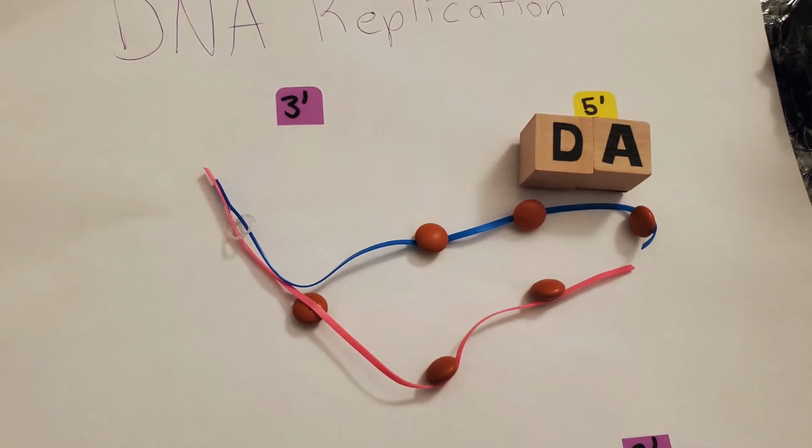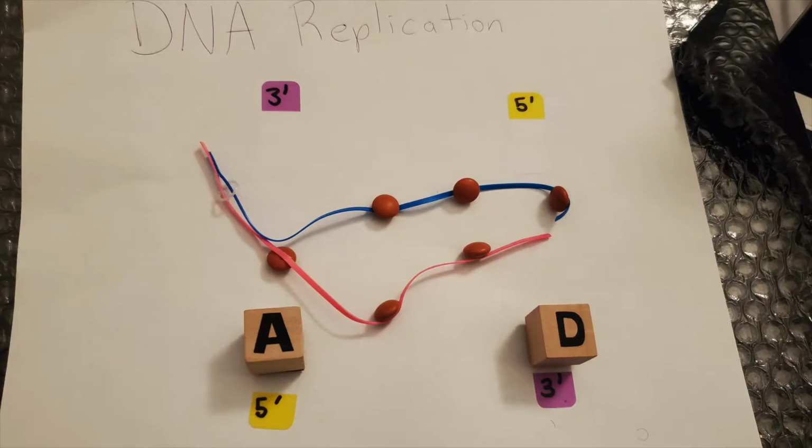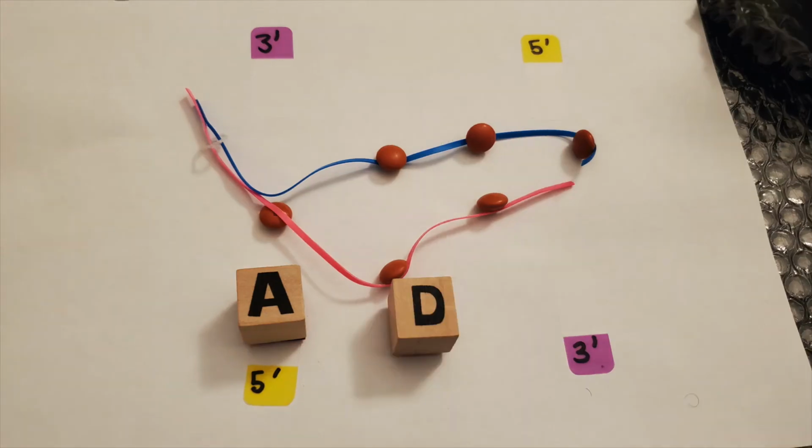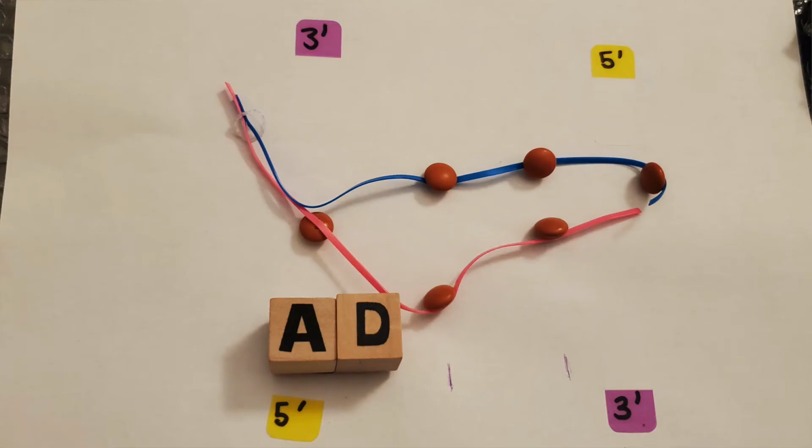On the top strand, it is a continuous connection, which means it is the leading strand. On the bottom strand, notice the D square had to make multiple stops before reaching the A square. These stops represent the repeated synthesis, also called Okazaki fragments. The strand that has repeated Okazaki fragments is the lagging strand.